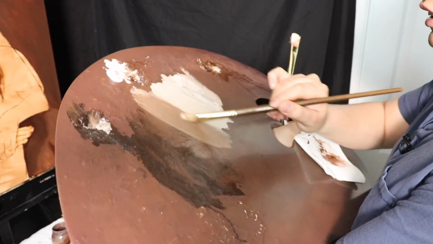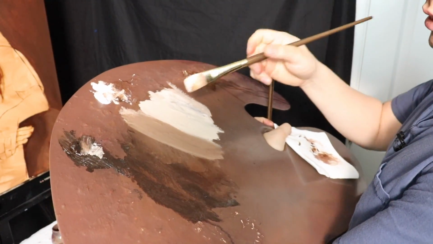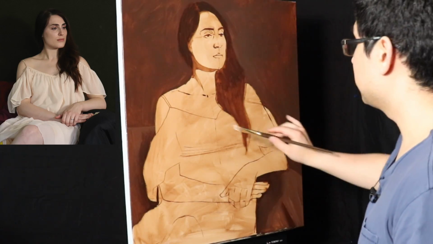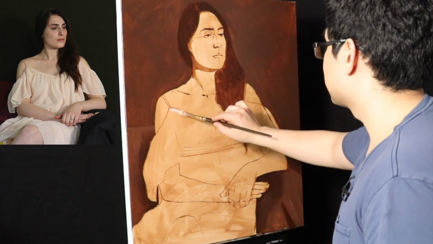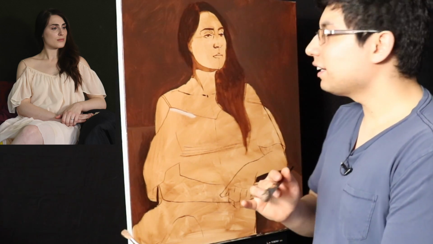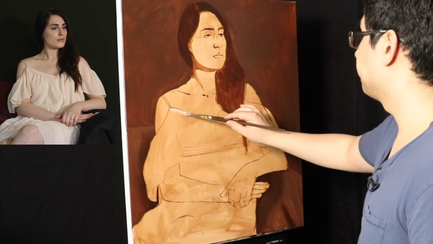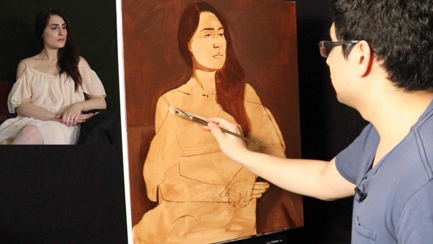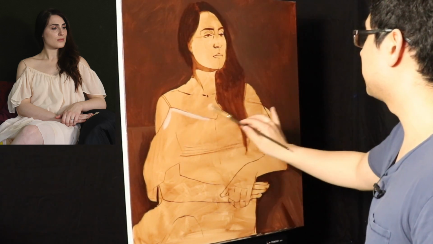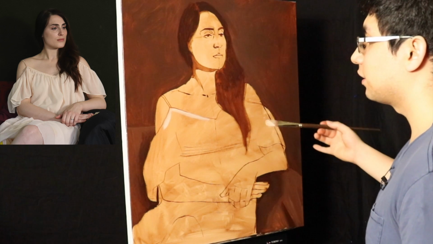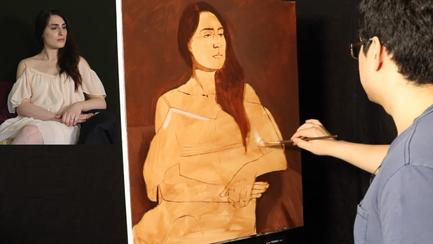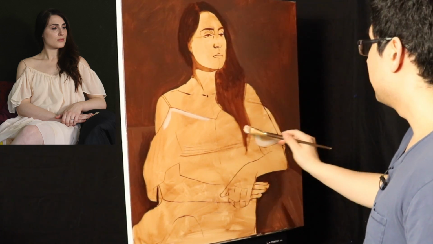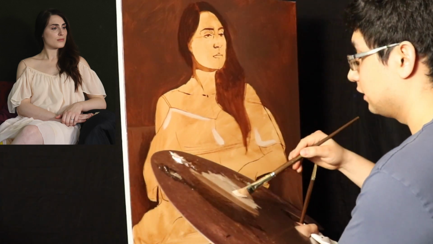Alright, so now we have the brushes ready. And we're probably going to spend a little more time in this step. Ideally I would be using flake white or some kind of lead-based white, that would be my preference, especially for the light of the dress, just because it allows you to use more paint without raising the value too much, thus allowing a thicker layer of paint.